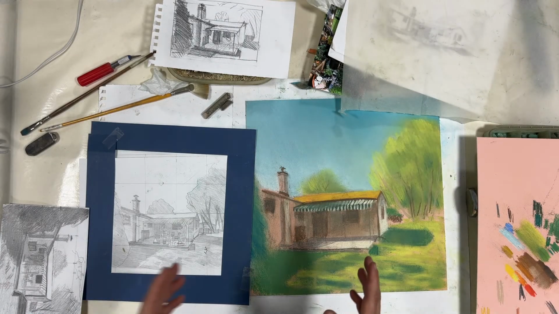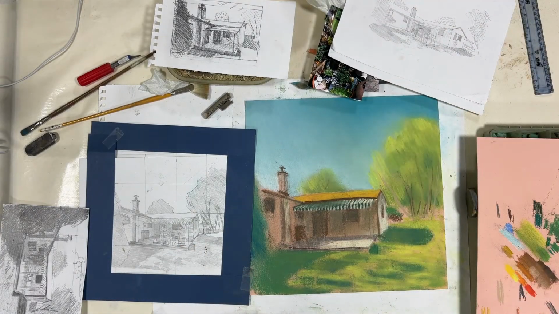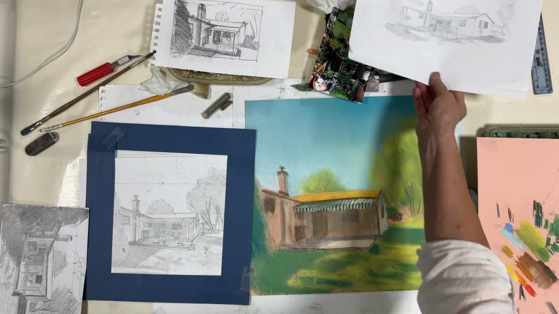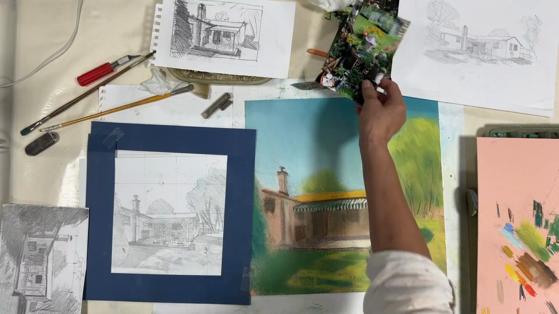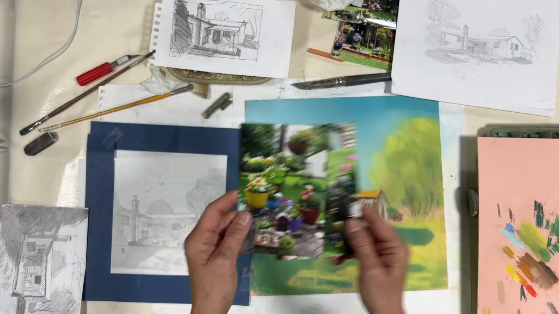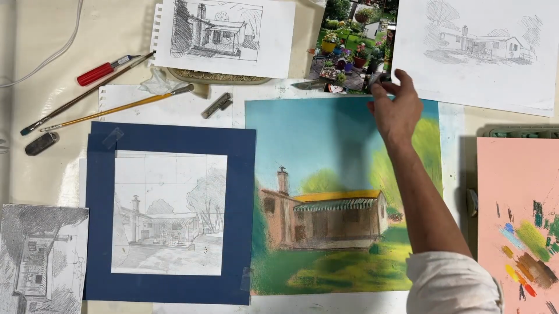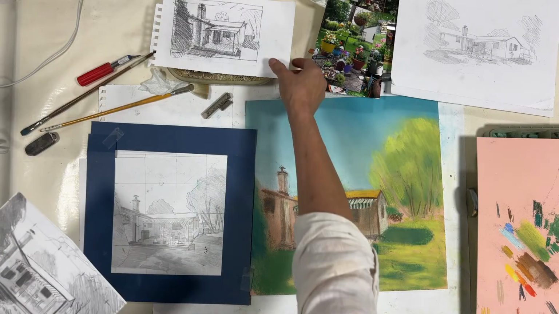But here, I'm actually working in pastel, which I did for many, many years. And the client who asked me to do this project for them gave me these photographs, as you can see, very high contrast photographs. They gave me pictures of their home, and I made some sketches.